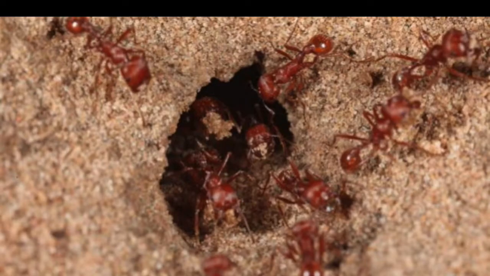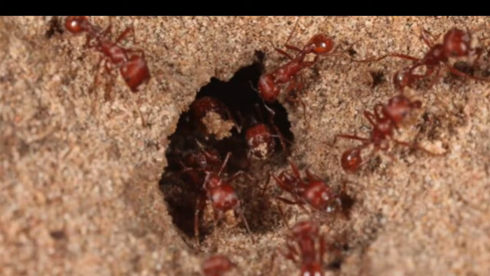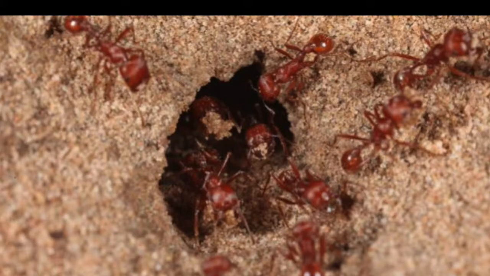Harvester ants. If I was to pick a favorite ant, I would probably have to pick the harvester ant. I just like these ants, and it's kind of a shame that they've almost gone extinct, that you just don't hardly see these ants anymore. Believe it or not, the fire ants have just about killed off the harvester ants.